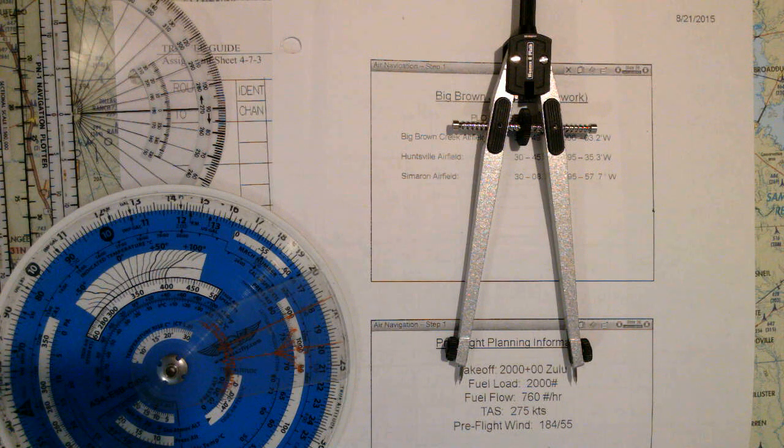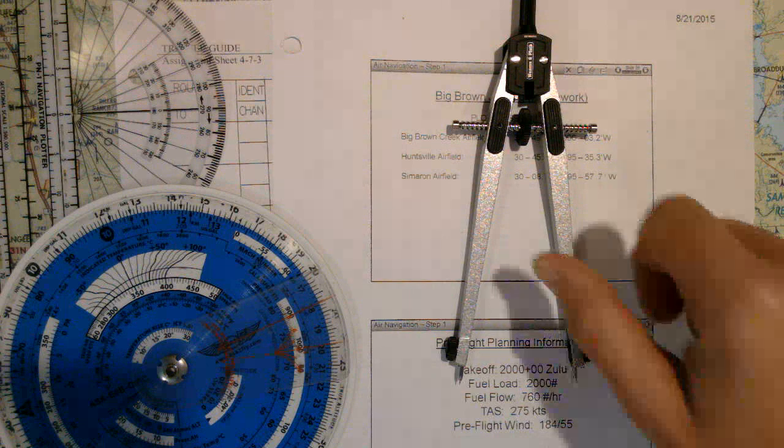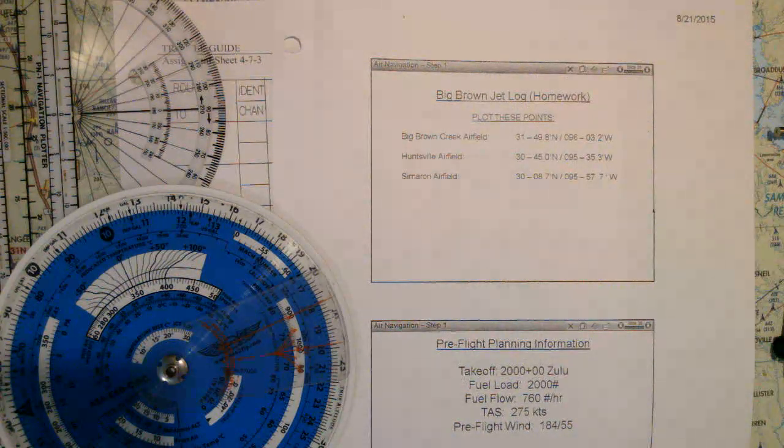We are at the jet log portion of your studies, and this is one of the take-home examples that we are going to cover in this video. It's the Big Brown Creek scenario. So you should have gotten this. If you didn't, maybe you haven't taken this class yet. But when you do, you'll get this scenario.